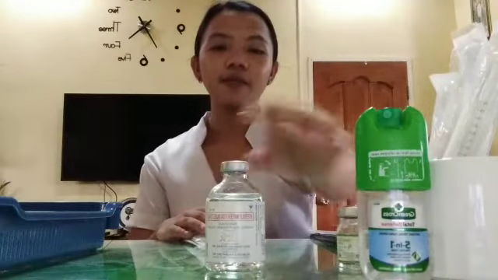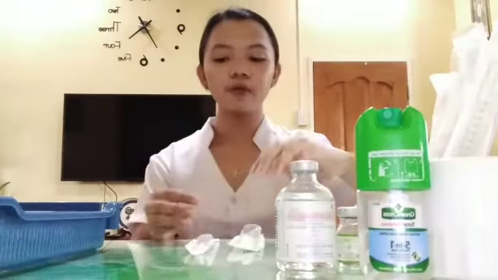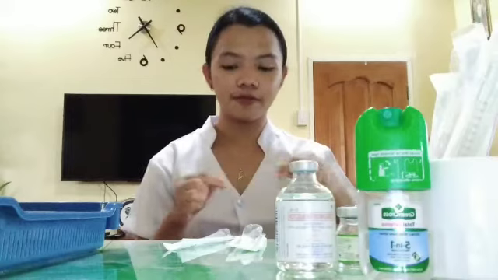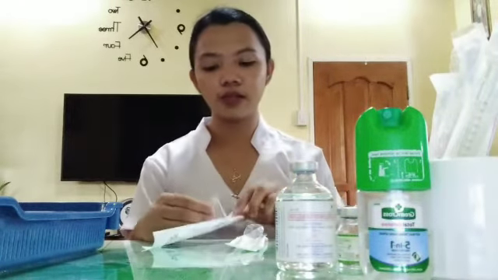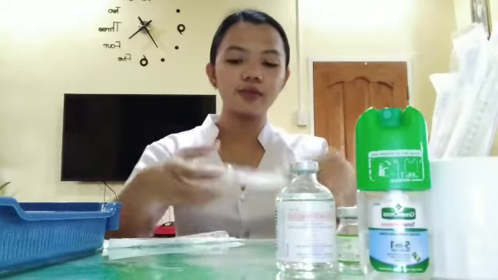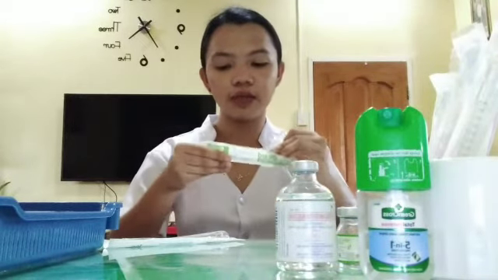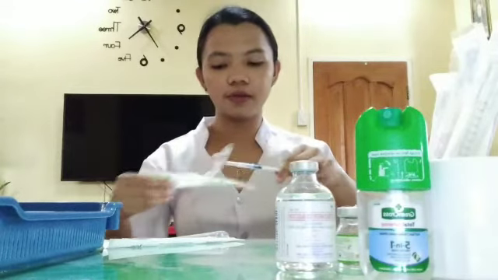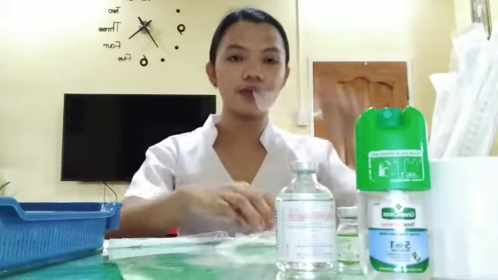After picking it up, we will change the needle of the tuberculin into the aspirating needle gauge 25. So we will secure it and we will change into gauge. So here it is.